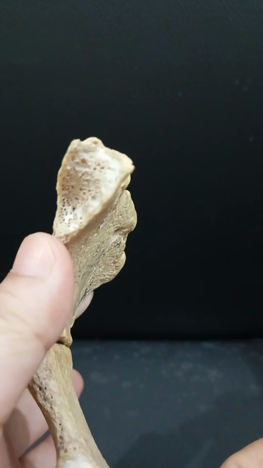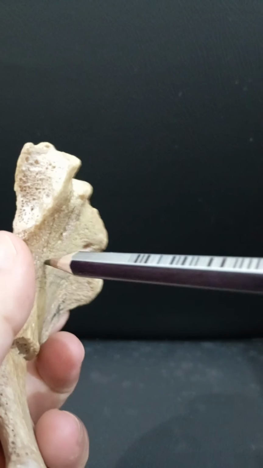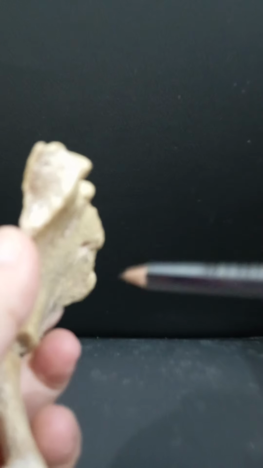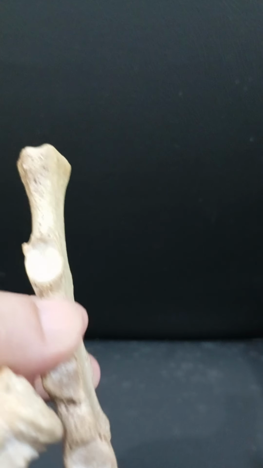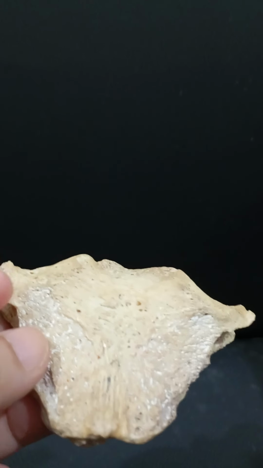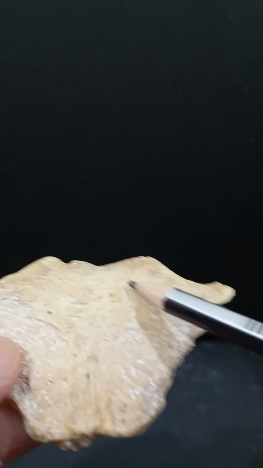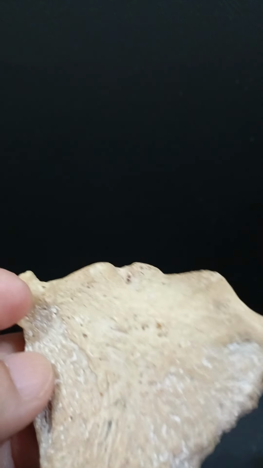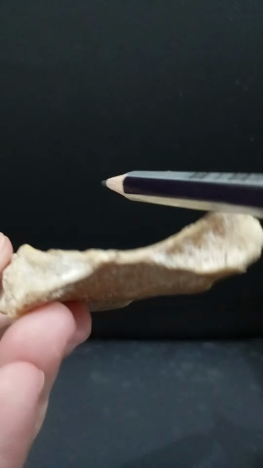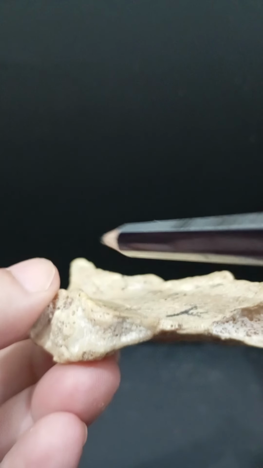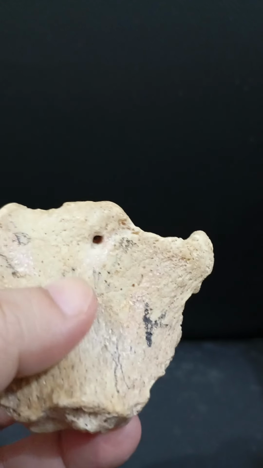Like this, the sternal angle is formed. Behind the manubrium, the superior mediastinum is present, and behind the body, the inferior mediastinum is present. This is the anterior surface of the manubrium sterni. It is rough. This is the posterior surface, and this surface is concave and relatively smooth.